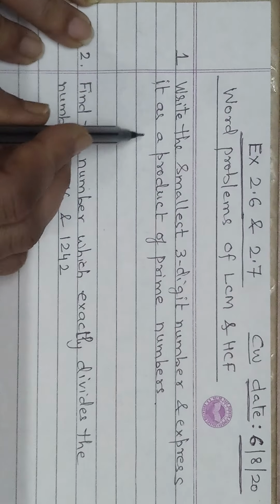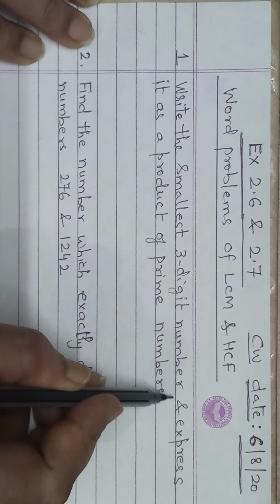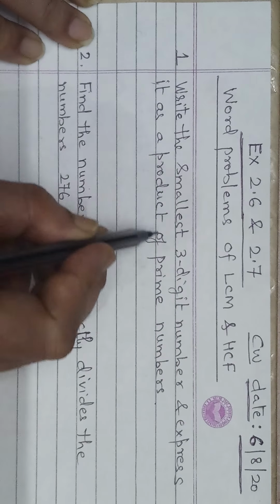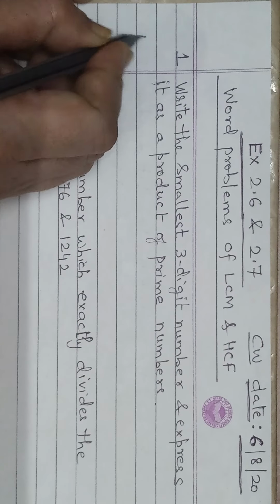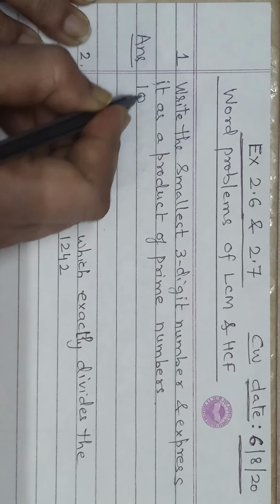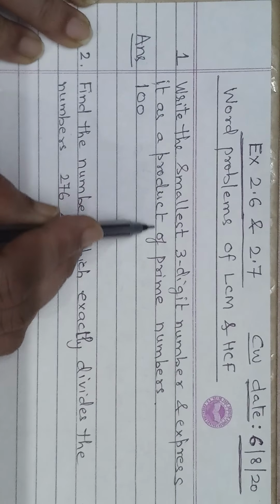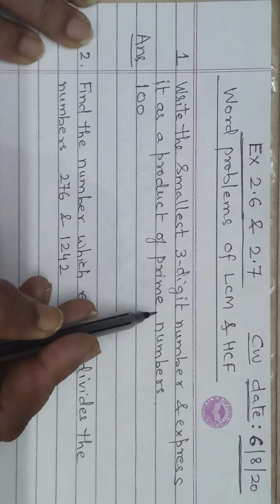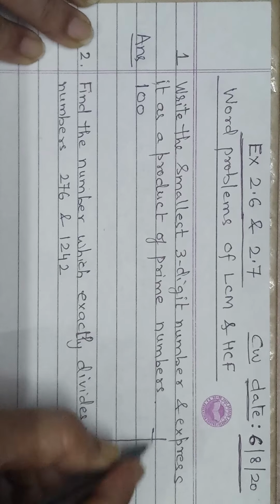So let us start. What is our first question? Write the smallest 3-digit number and express it as the product of prime numbers. Now we all know the smallest 3-digit number is 100, and we want to write it as a product of prime numbers. That means we need the prime factorization of 100.